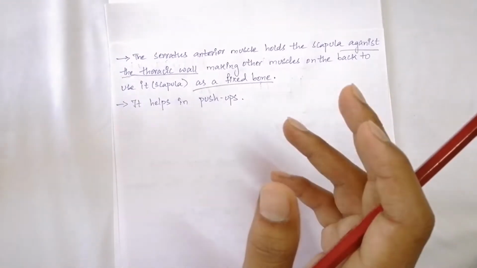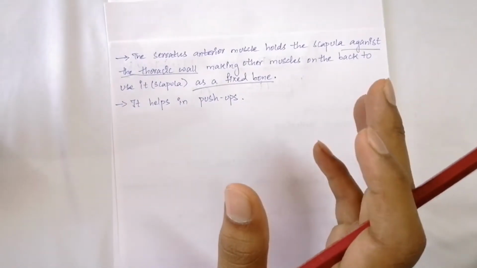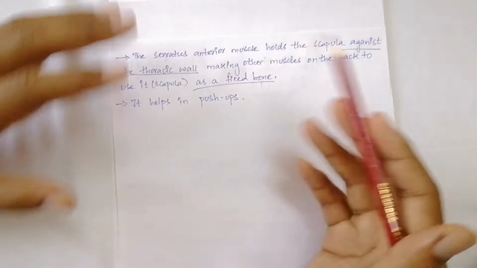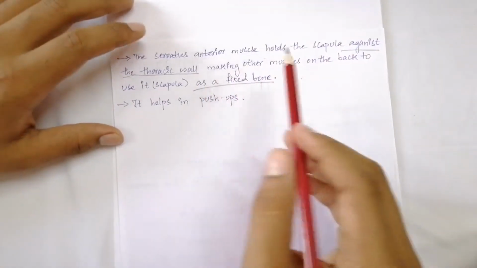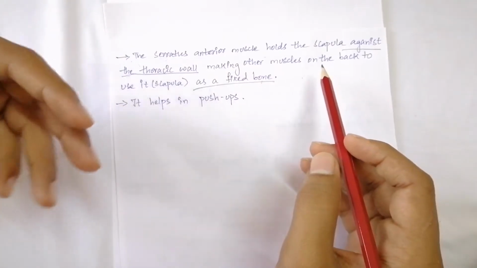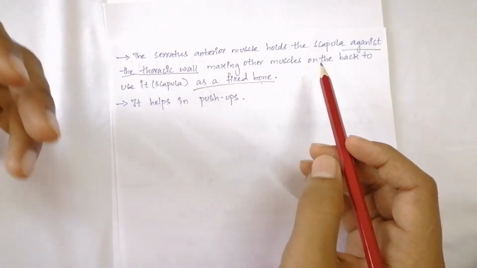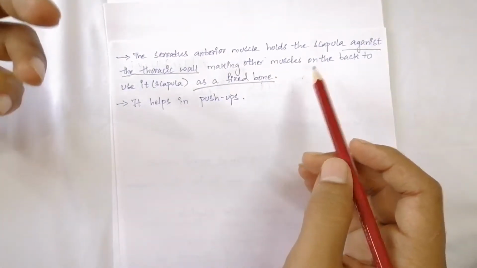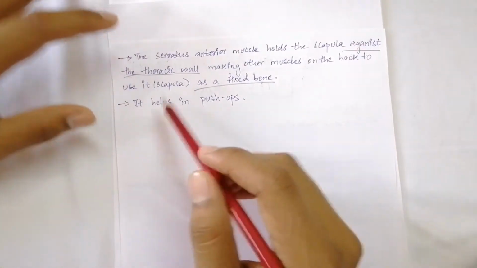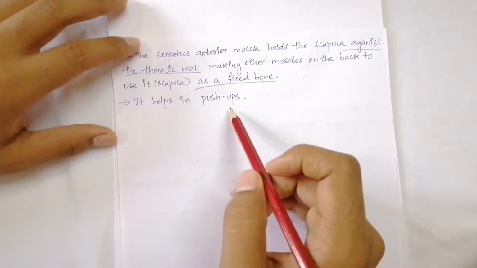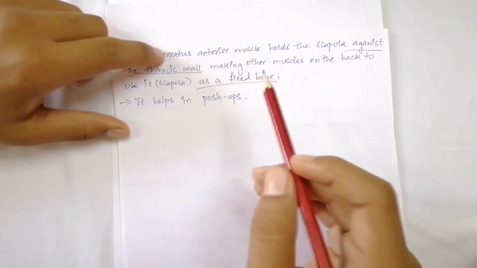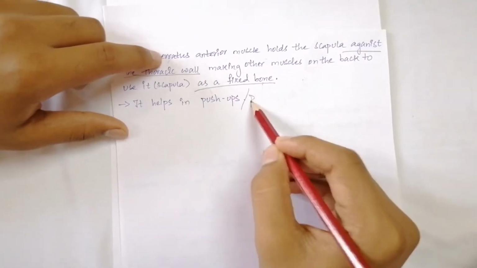It makes the scapula stick to the thoracic wall in such a way that the scapula behaves as a fixed bone, but it isn't. There are many other muscles above it, which we'll see in future videos, that help to move the scapula. It helps in push-ups. Okay, this is what we were talking about, push-ups or pull-ups.